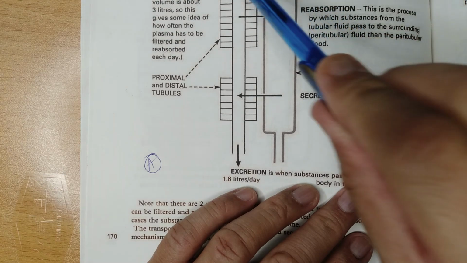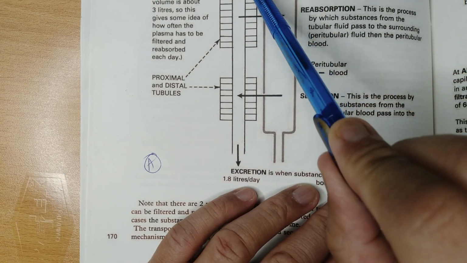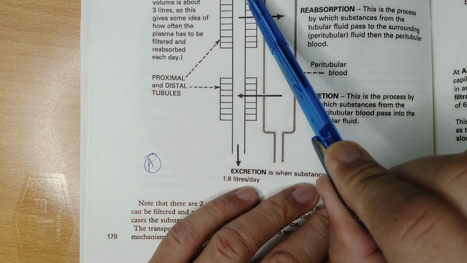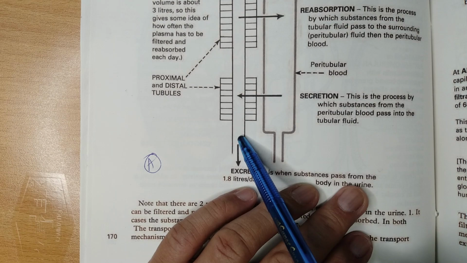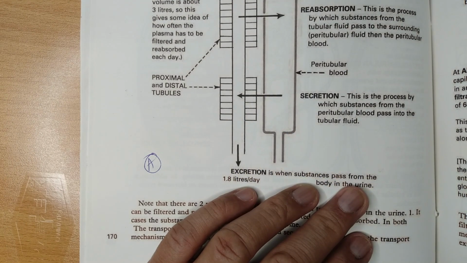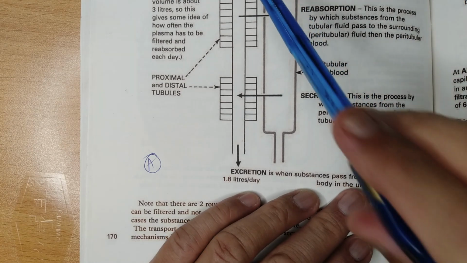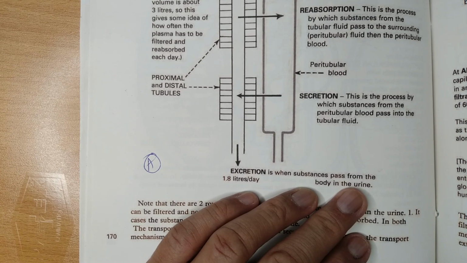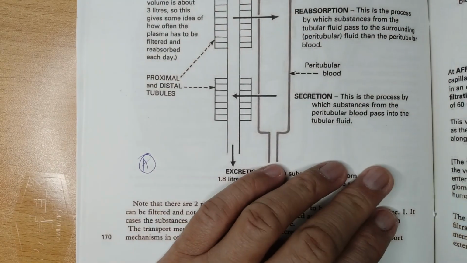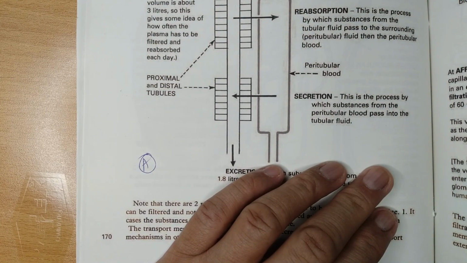So the filtrate which is filtered from the glomerulus in the urinary space of Bowman's capsule travels through the proximal tubules, loop of Henle, distal convoluted tubule and collecting ducts. Some elements are reabsorbed, some molecules are secreted, water is reabsorbed, and it results in the formation of urine, which can be concentrated or dilute depending upon the needs of the body. So it is very important to know that reabsorption, the second process, takes place in this urine formation process.